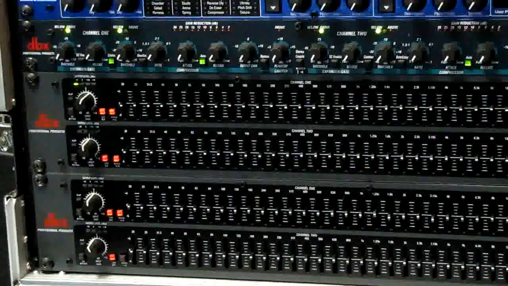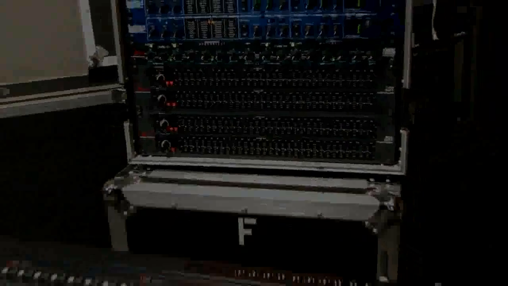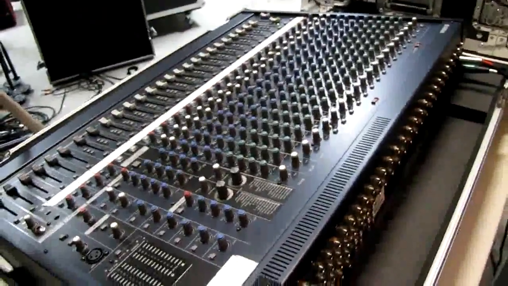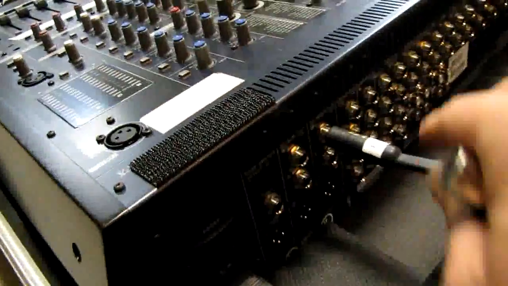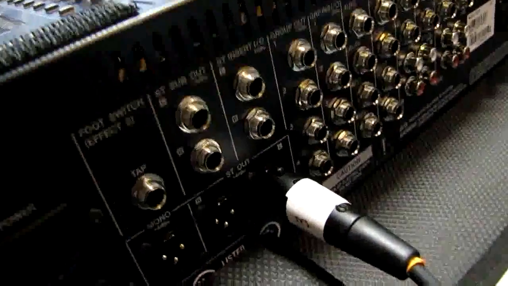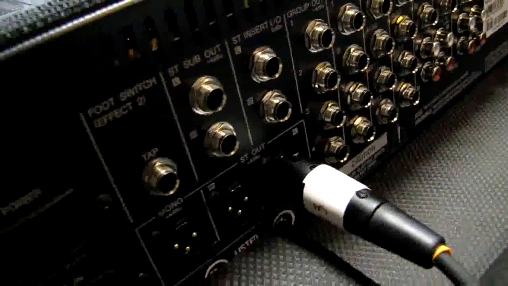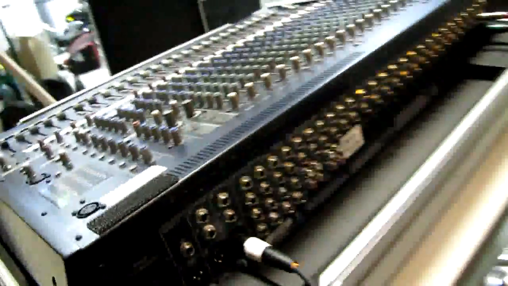So now we're going to take a look at inserting this EQ as an inline EQ. To do that, we're just going to remove this because we won't need this anymore. We're going to connect into the output, and as I said before, we're just going to use the left output for this. We're going to take the other side of this cable and connect it into the input of the EQ.